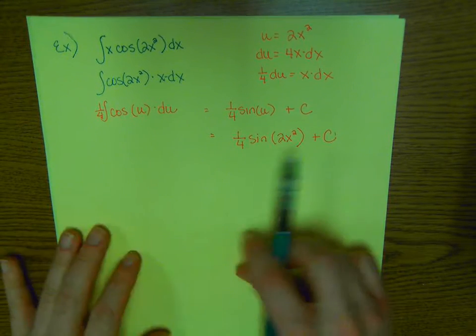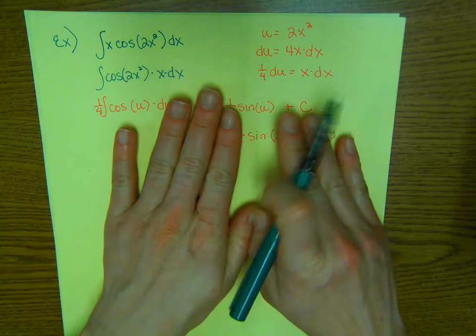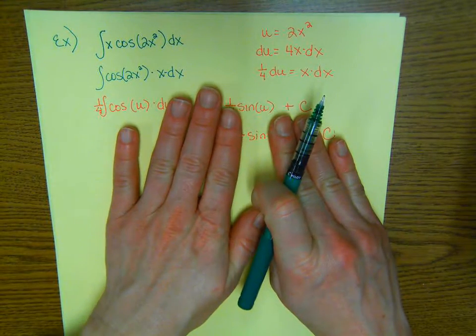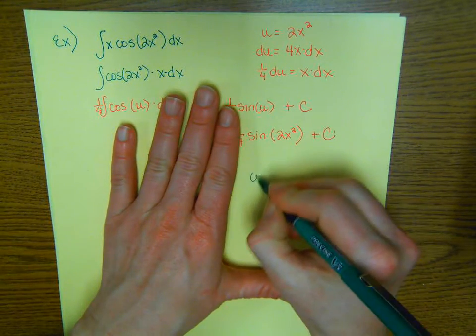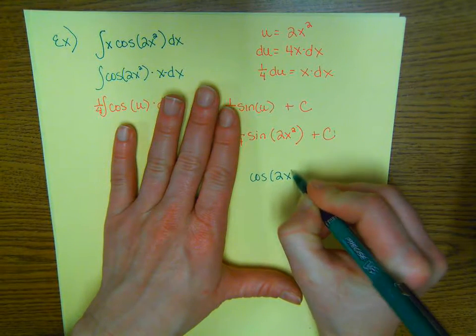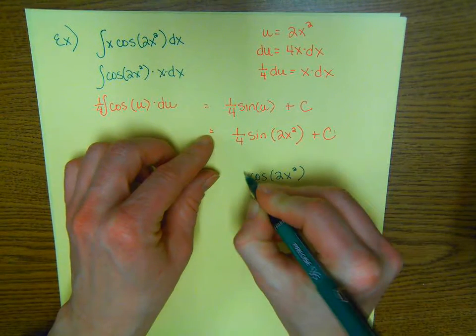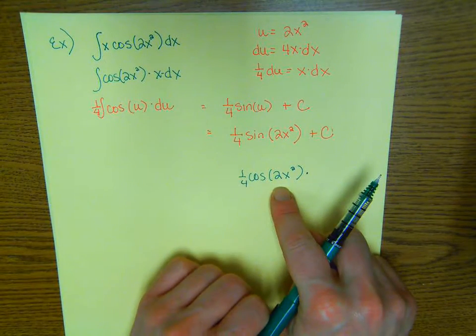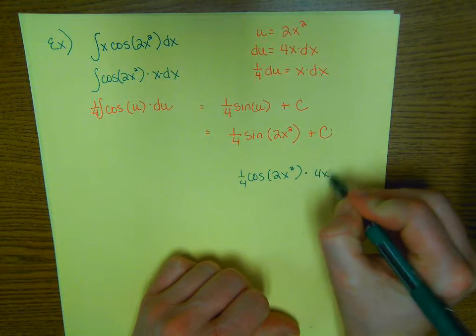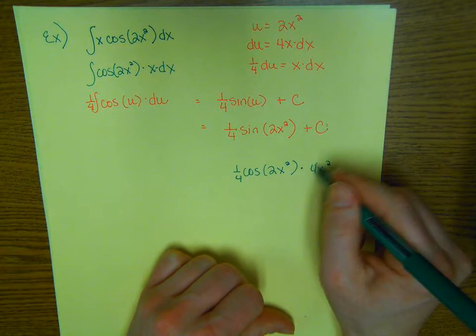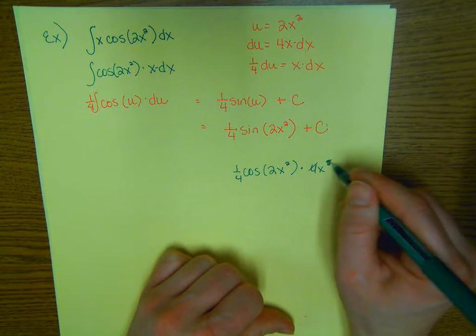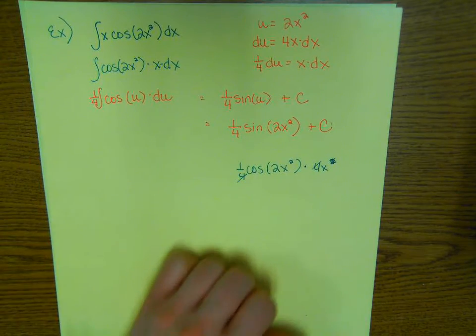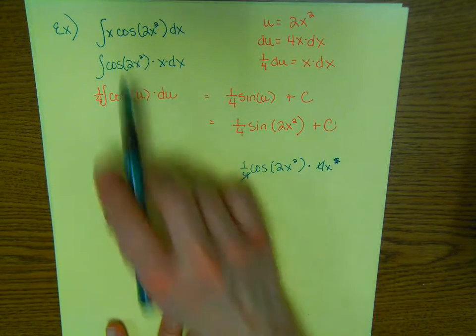So I do outside first. What's the derivative of sine? Cosine, and I don't change the inside at all, correct? Well, and I have the 1/4 there. And then it would be times the derivative of the inside, which would be 4x. Do you see how the 4 and the 1/4 go away? And I have the same thing I started with. Okay.